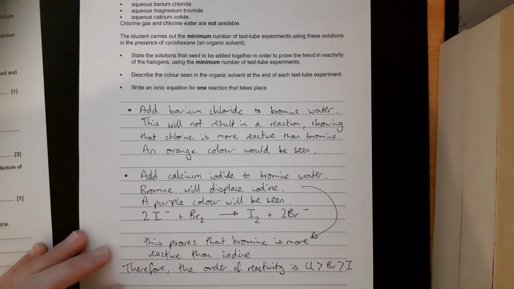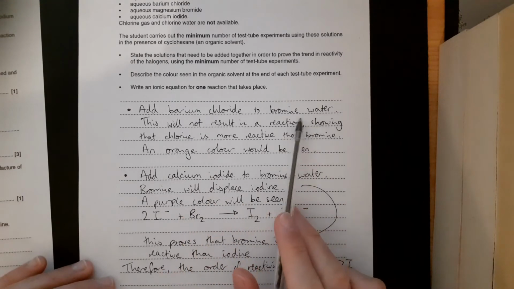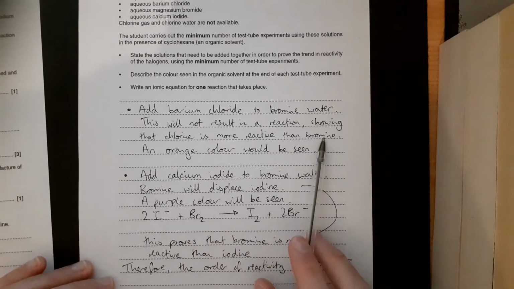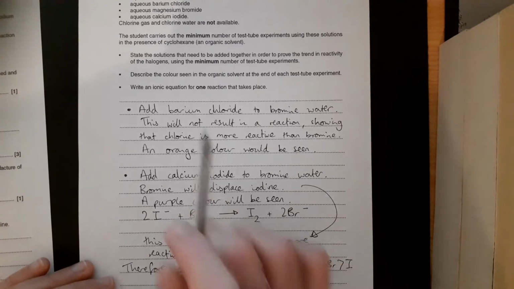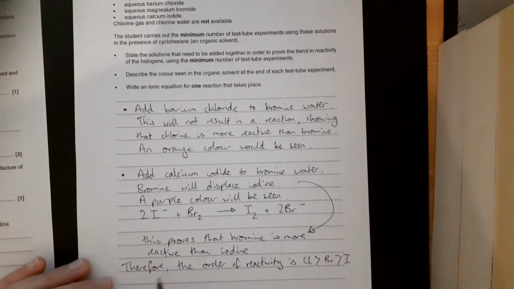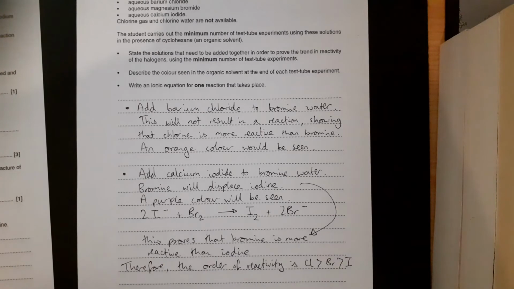Okay. So I think we've done everything. We've said, here's a reaction that shows that chlorine is more reactive than bromine, and we've said the colour. Here's a reaction that shows bromine is more reactive than iodine, and we've said the colour. We've done our ionic equation. That's it. We don't want to do any more because it said do the minimum number of reactions. That's actually all we need, just 2 reactions. So I think we're done there.